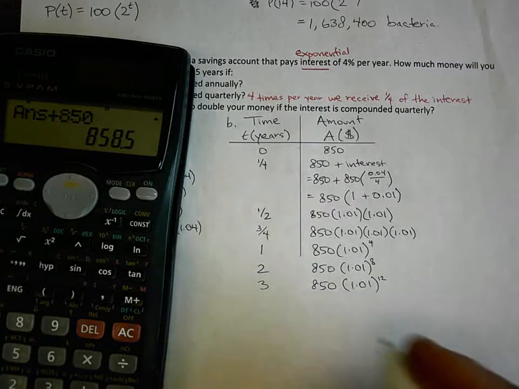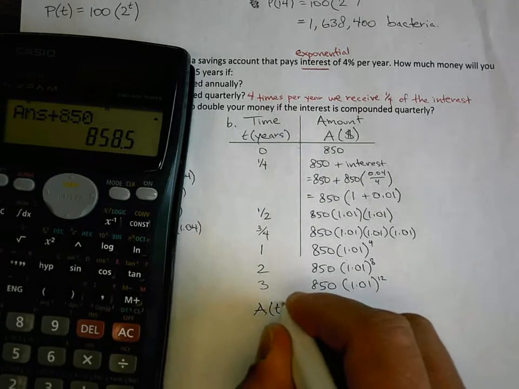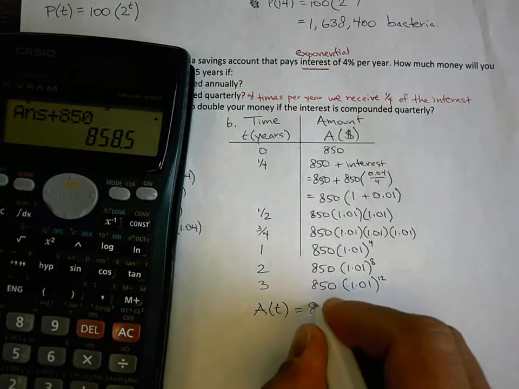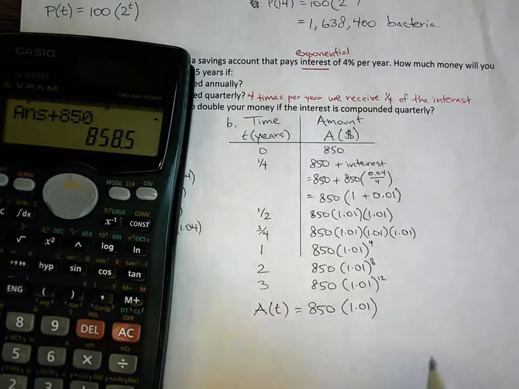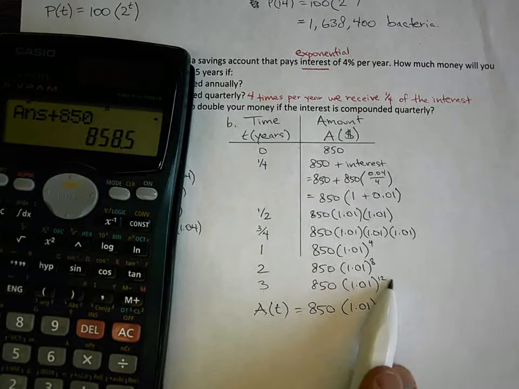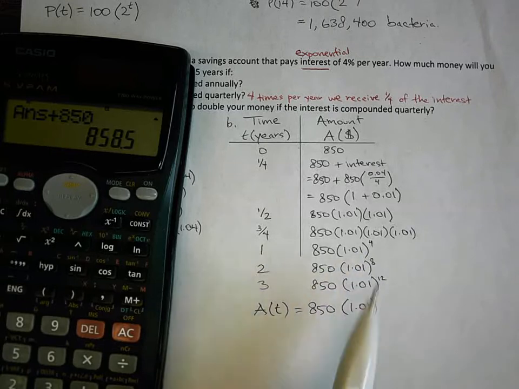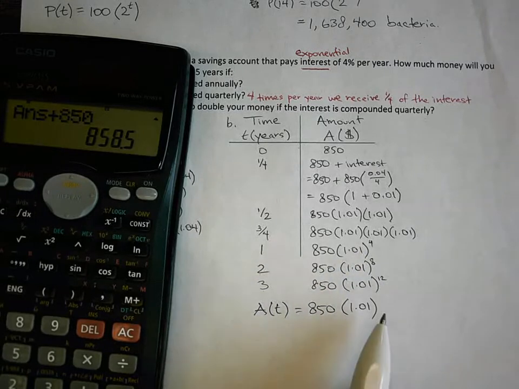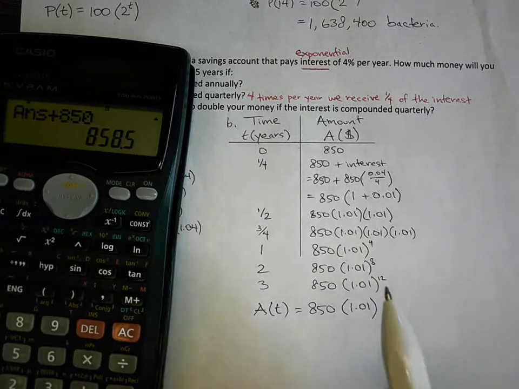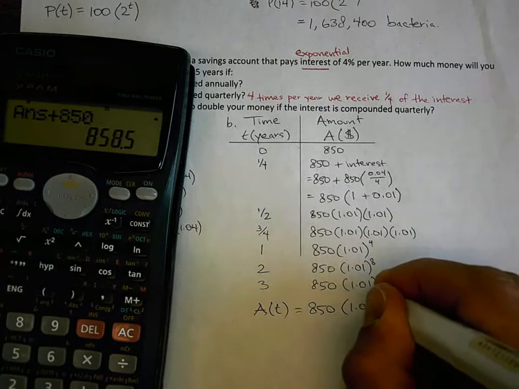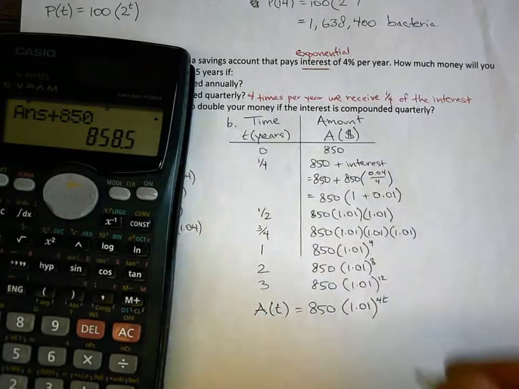Let's see if we can make a formula, a general case. How can I predict the amount? Well, it's going to be 850 times 1.01. What's the relationship between this 3 and 12, 2 and 8, 1 and 4? Well, to figure out this number, the exponent, I have to take the year and multiply it by 4. So this is what my expression is going to be, 4t.